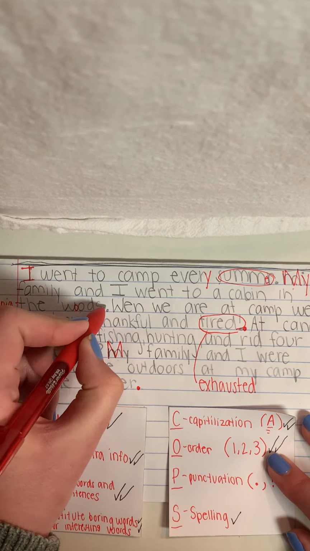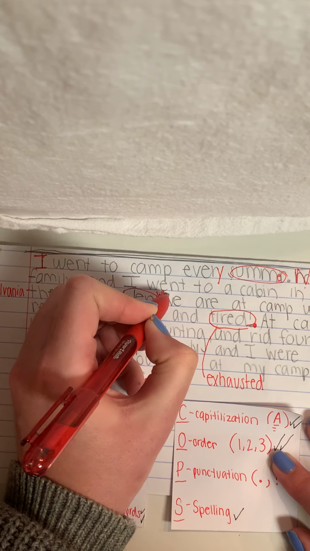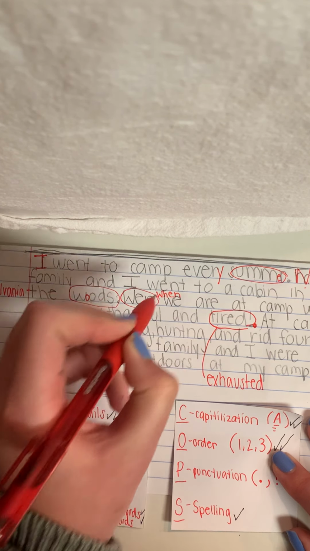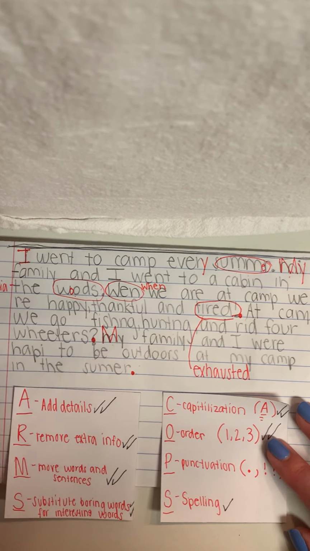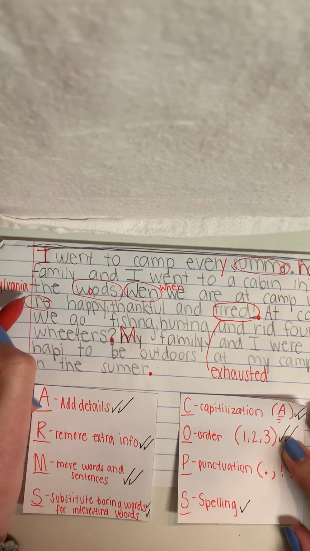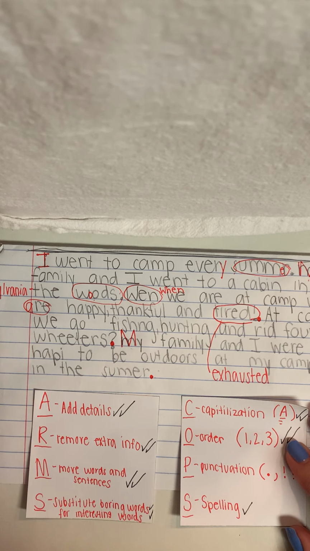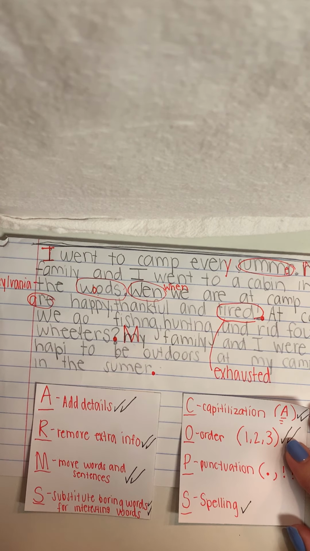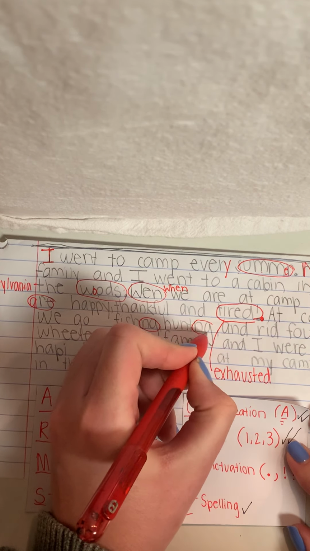When is spelled incorrectly. When is a sight word. So in working with sight words, you might know that it is W-H-E-N. When we are at camp, we are happy. R is another sight word, and I know that it's A-R-E. At camp, we go fishing, hunting. The ending on these two words is incorrect.